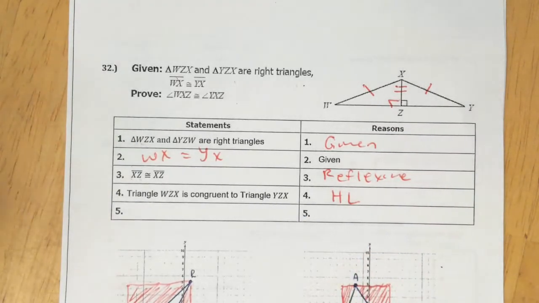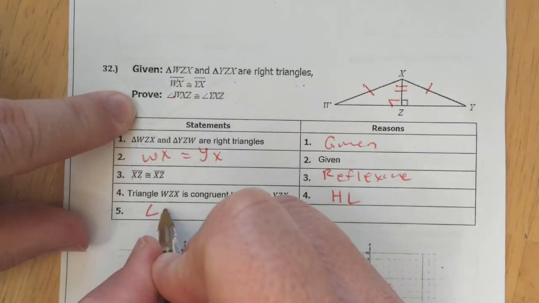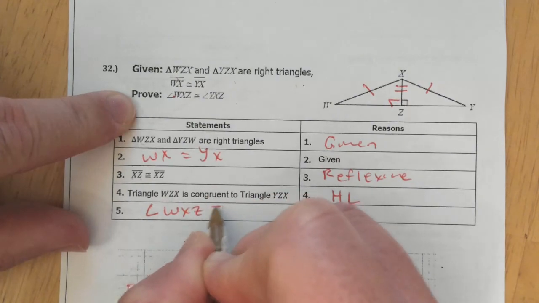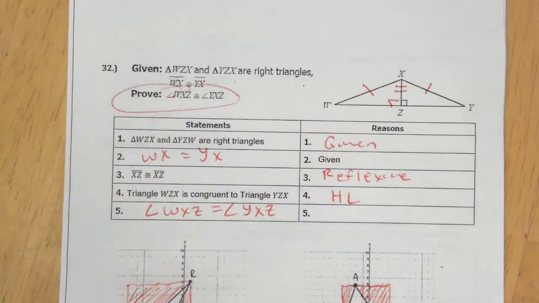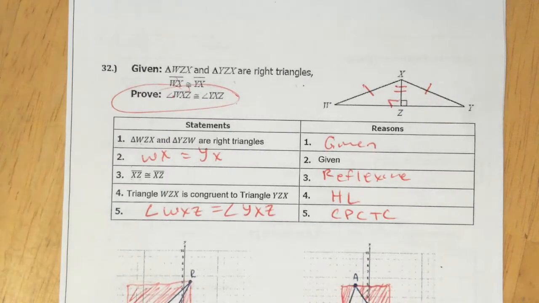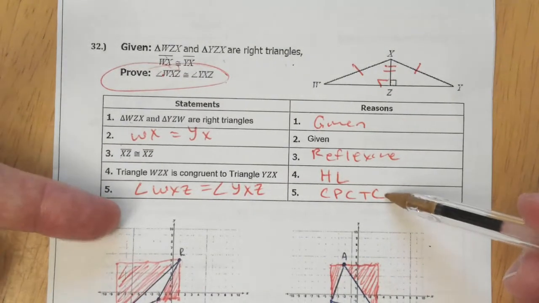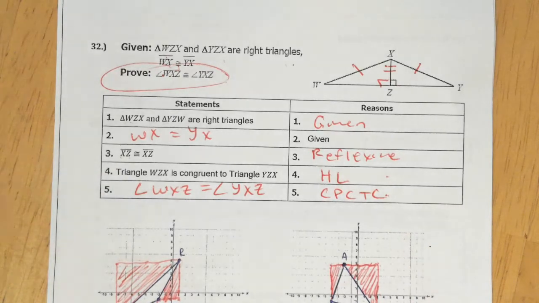And if we had to go a step further, what we're trying to prove is angle WXZ is equal to angle YXZ. So if you ever have to prove something that's not a triangle, then it's always CPCTC. So the step right before it is saying triangle is equal to triangle, and the last step would be CPCTC. That's it.